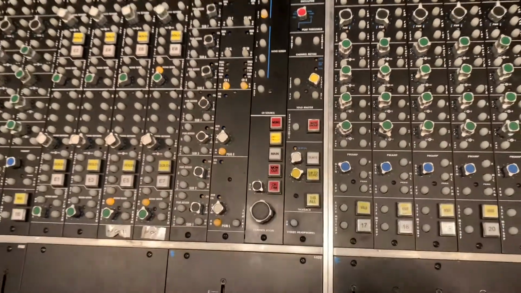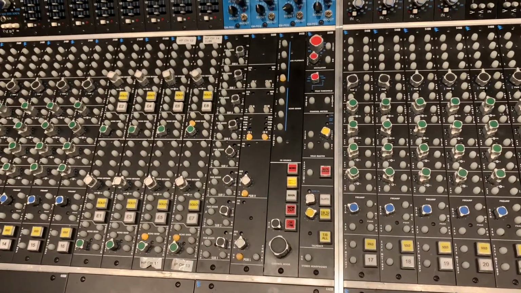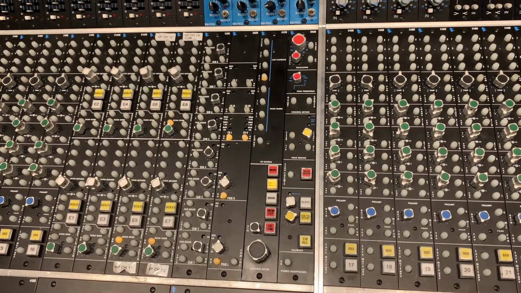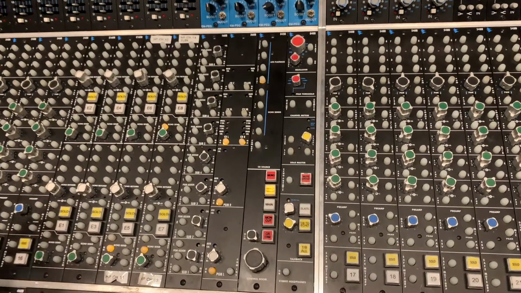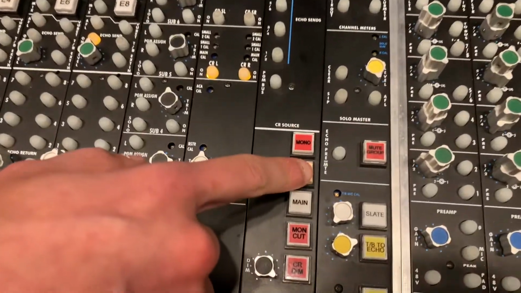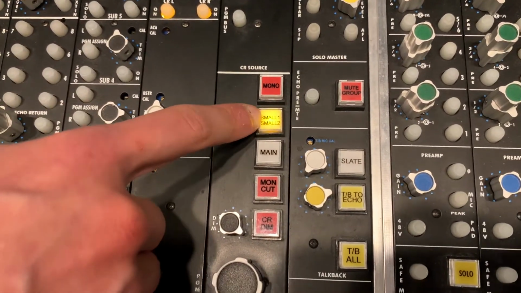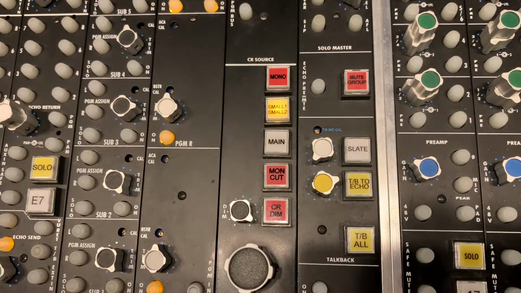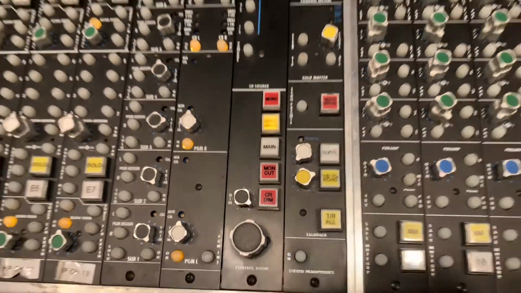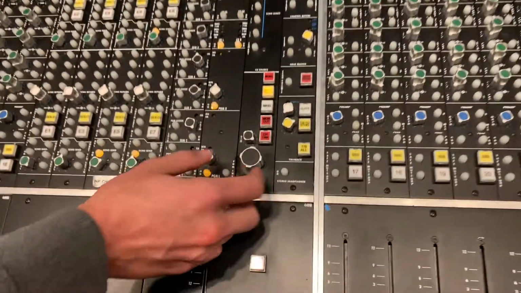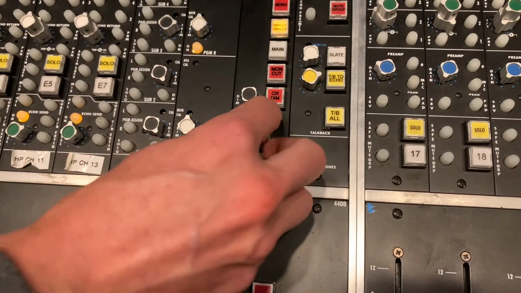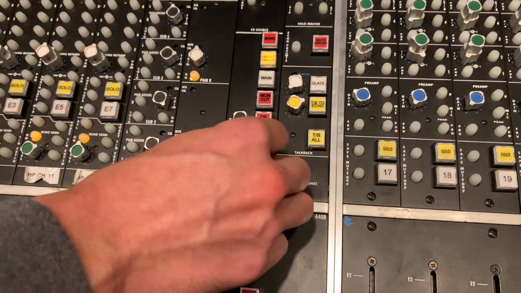Finally, we just need to select what speakers we want to use. Here in CRB, we have 2 different sets of speakers. We have Genelecs and Focals. So when this button is pressed, we're using the Focals. And when this button is not pressed, we're using the Genelecs. Finally, this control room knob here lets you control the monitoring level in CRB.